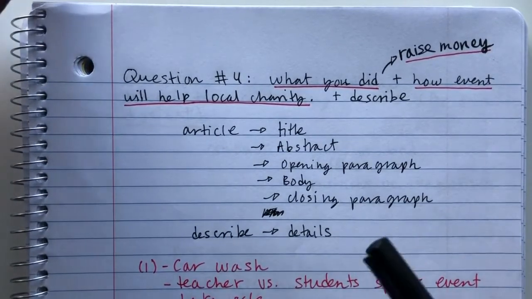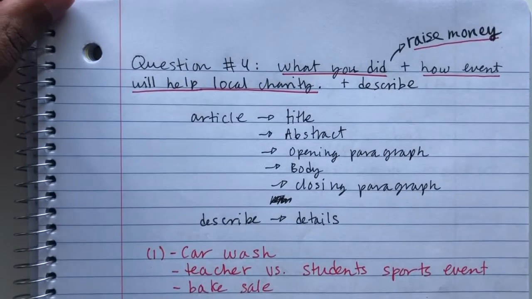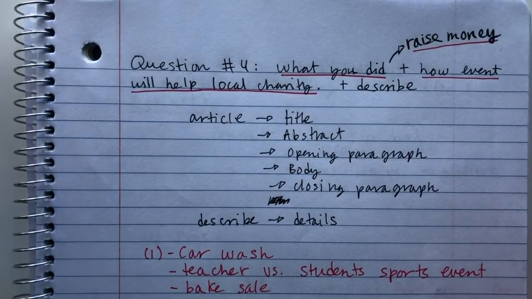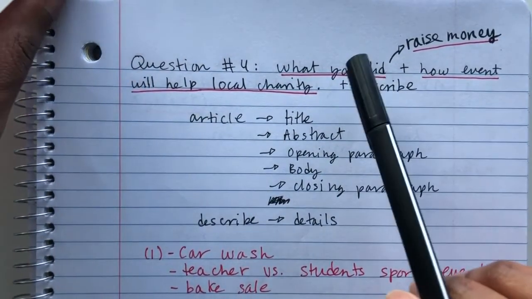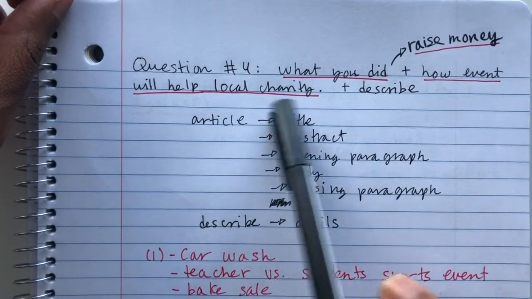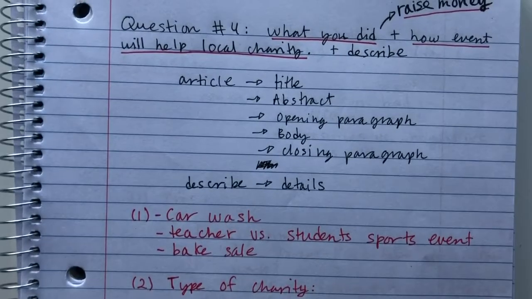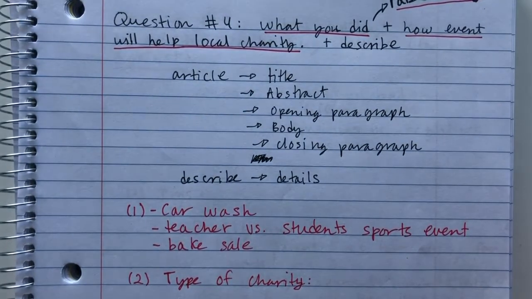Okay, so now back to this question. Let's take a look at two ideas, right? Not two ideas, but two major points of the question, which is what you did to raise money and how the event will help. So what can you do? First thing is, what can you do to raise money for an event? That's the first thing you should ask yourself. What can we do? Okay.